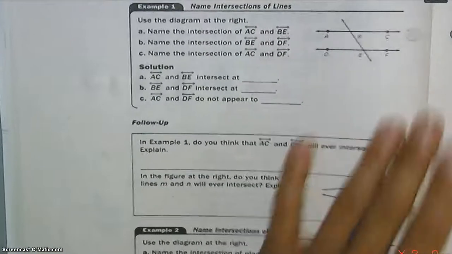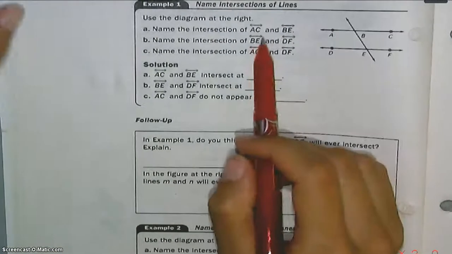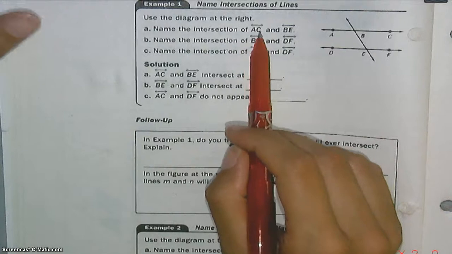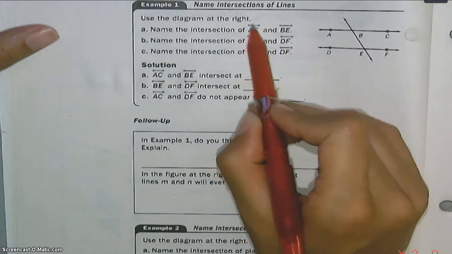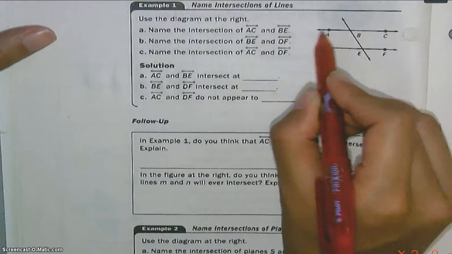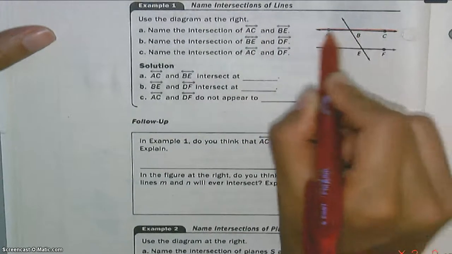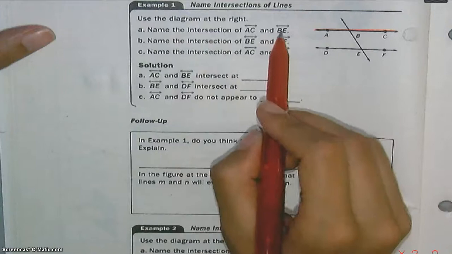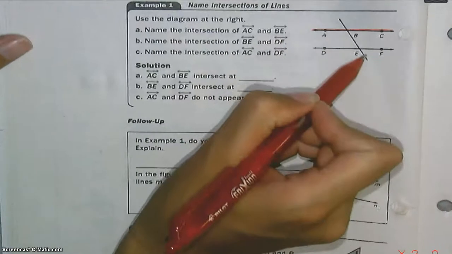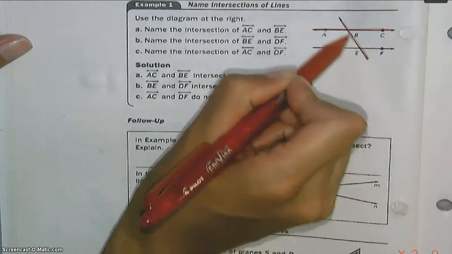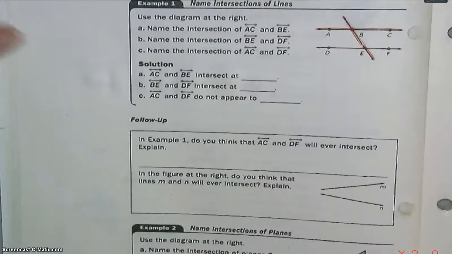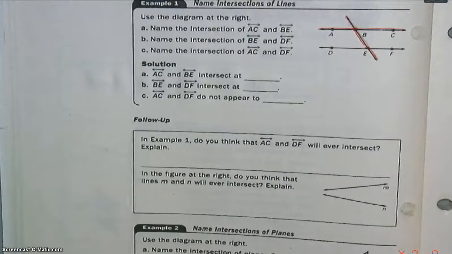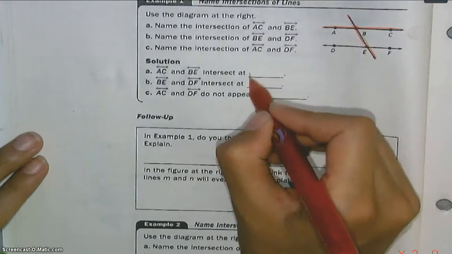We're going to name some intersections here. Name the intersection of line AC and line BE. All right, so we're looking at a line that goes forever through A and C. That's this line. And BE going forever through B and E. That's here. Notice this is point B and this is point E. Well, where do those two red lines meet? Those two red lines meet at point B.